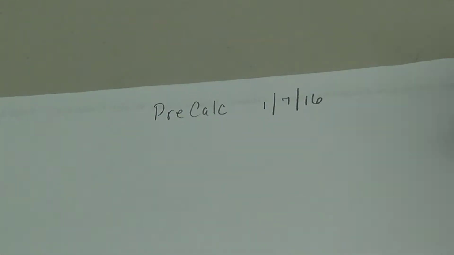Hello, PreCalc. It is Thursday, and we are looking at this on 1/7/16, and I'm going to jot down the time. So it's 11:32 here. I'm making this while students are at lunch, so I'll get it up when I get home. All right. What I wanted to teach you today, reteach you, you've seen all this, is determinants.